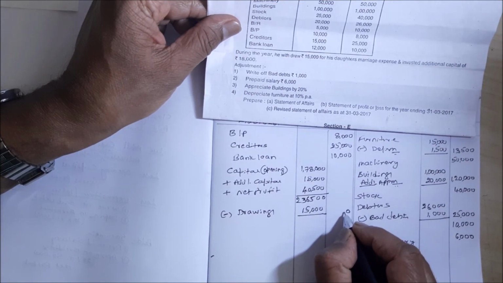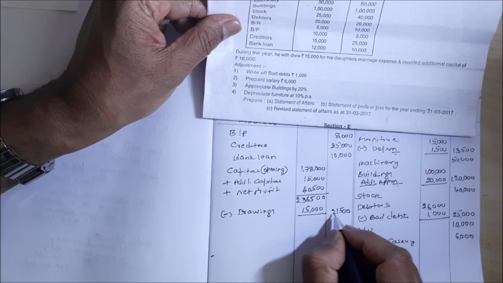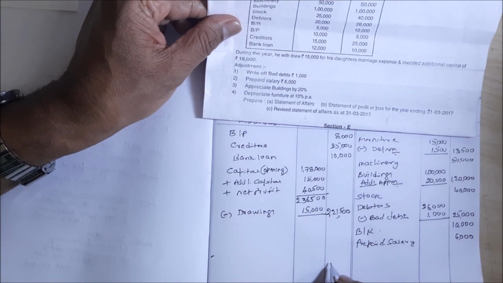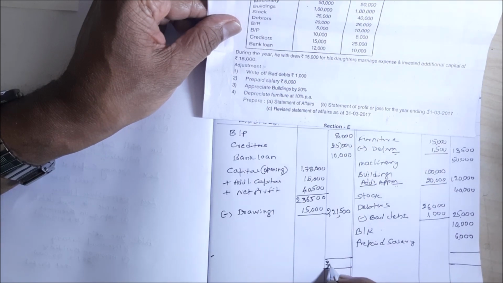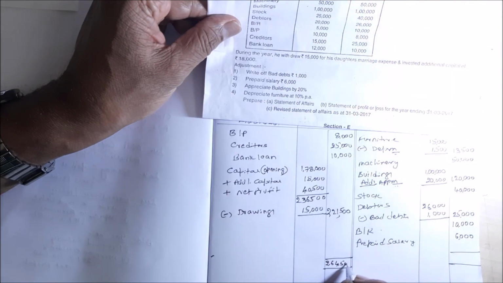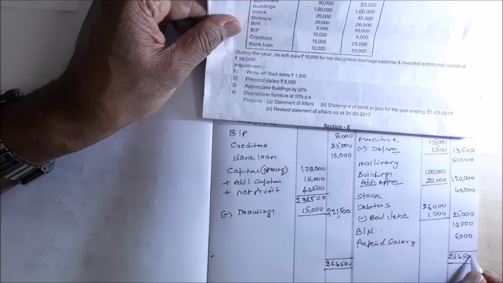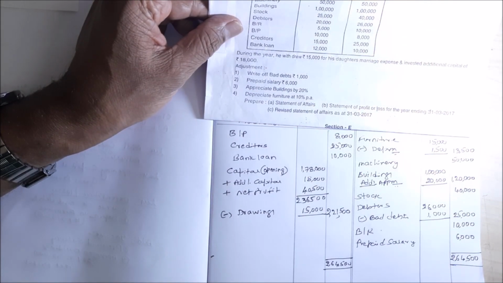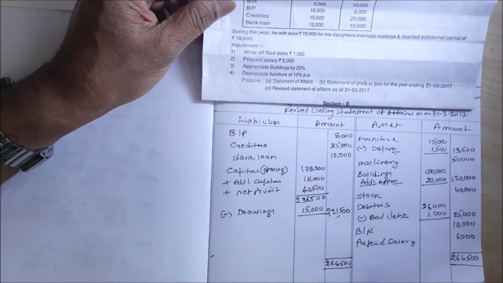So write in the outer column 2,21,500. If you total it up, it automatically tallies, that is 2,64,500 and 2,64,500. This is how you have to prepare your revised closing statement of affairs.